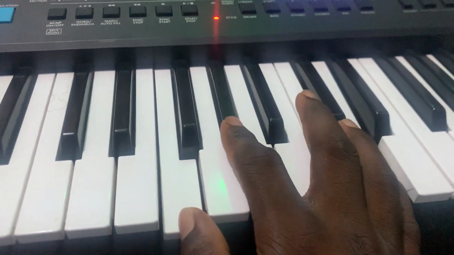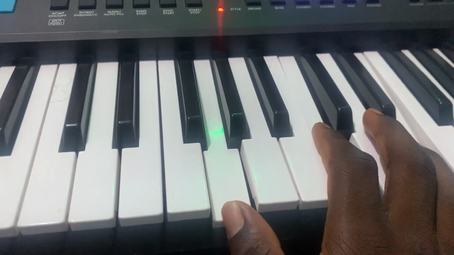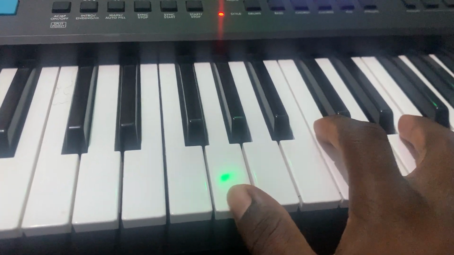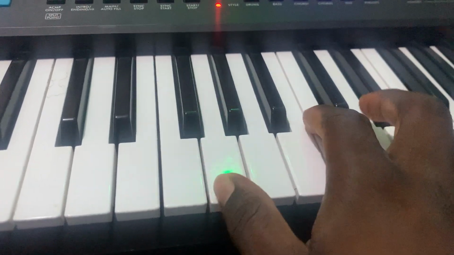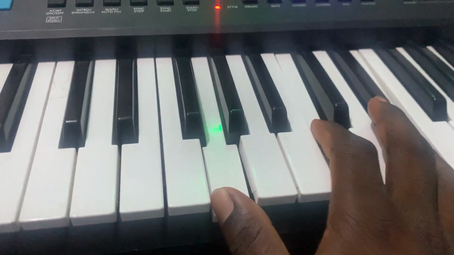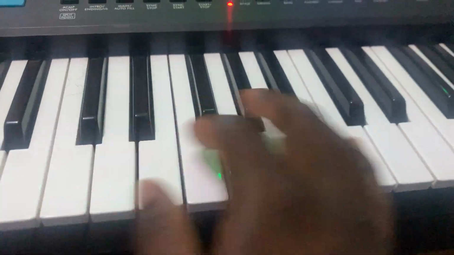Then you go back to F minor 6, and then you go to your 5, which is actually playing the one chord, second inversion. So this is like the tension, then the release, before going to your one chord.